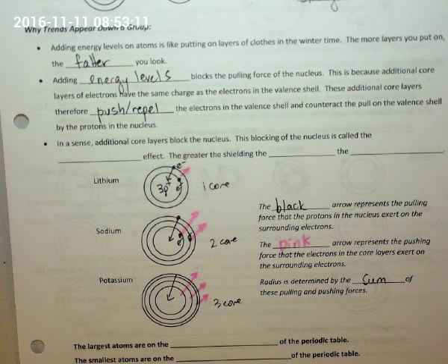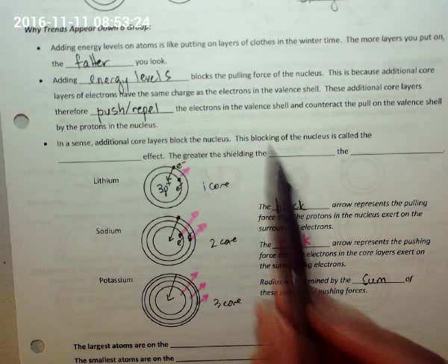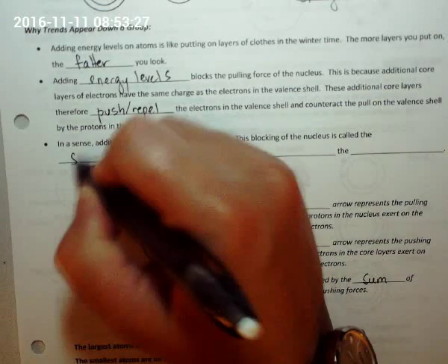So those core layers are pushing, and they're basically diminishing the effect of the pull by the nucleus. Does that kind of make sense? So in a sense, those additional core layers block the nucleus. The blocking of the nucleus is something called a shielding effect.